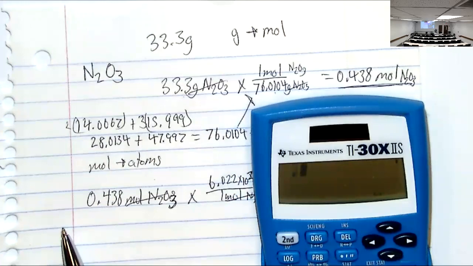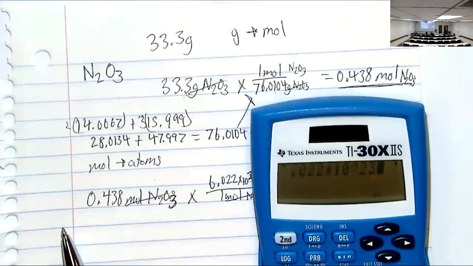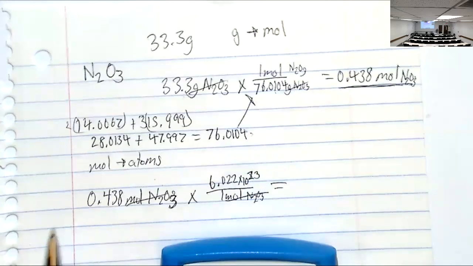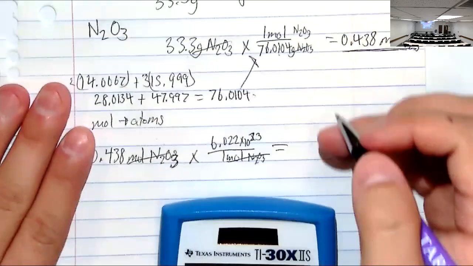So we'll go 0.438 times 6.022 times 10. Where's the up button? There's a little up button. 23. So we hit enter. And there you go.